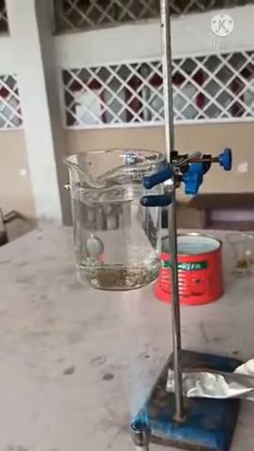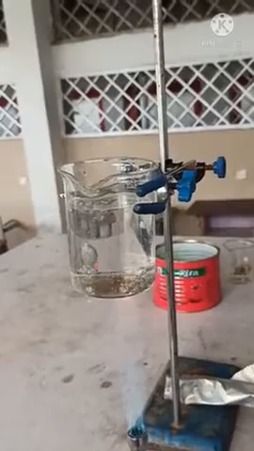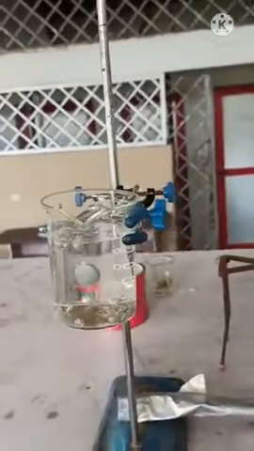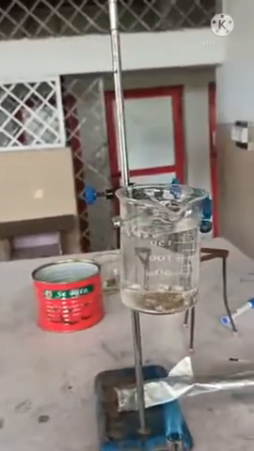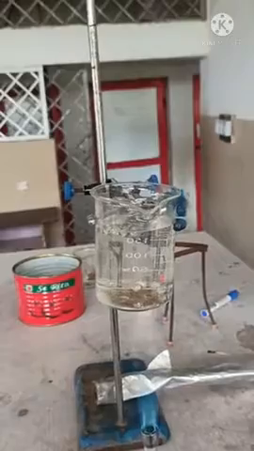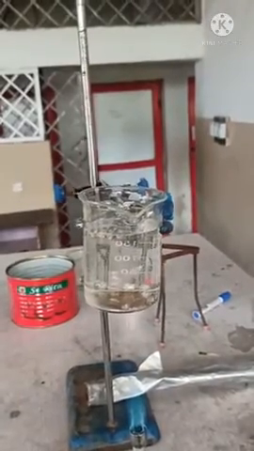Alright, as we can see, they gain heat energy and move to the surface. Some are coming down, some are going up. Let's watch closely. Okay, that one is rising up.